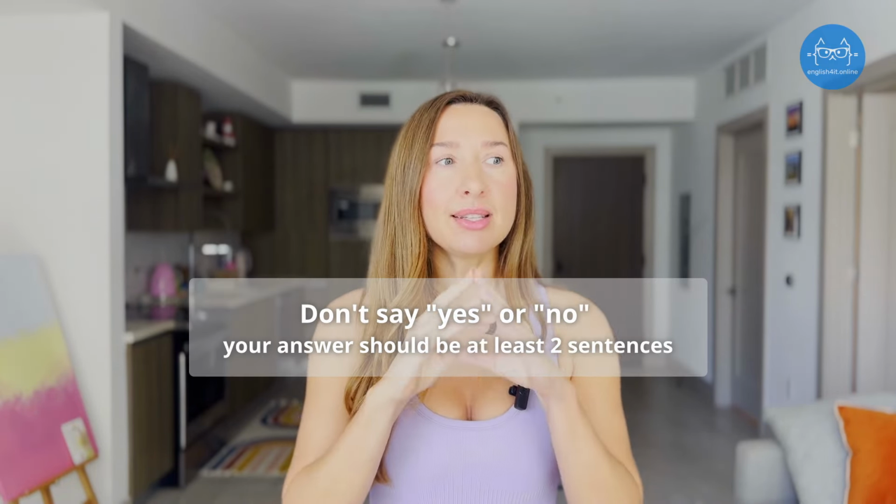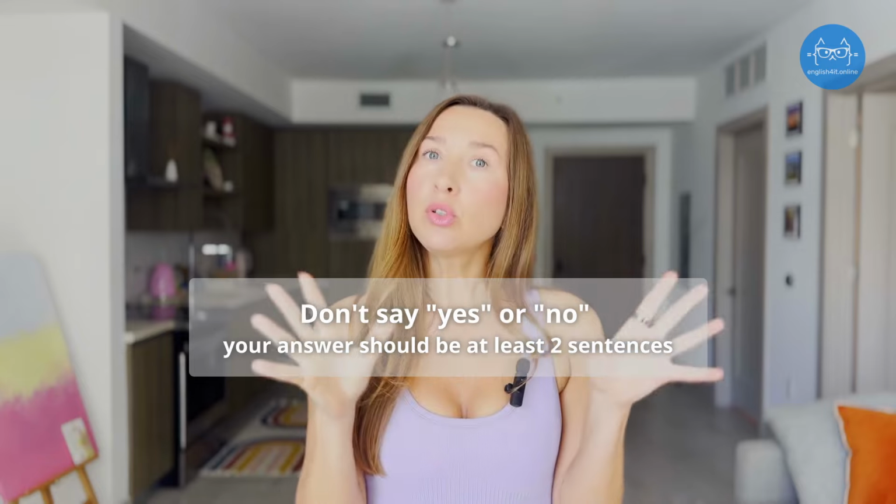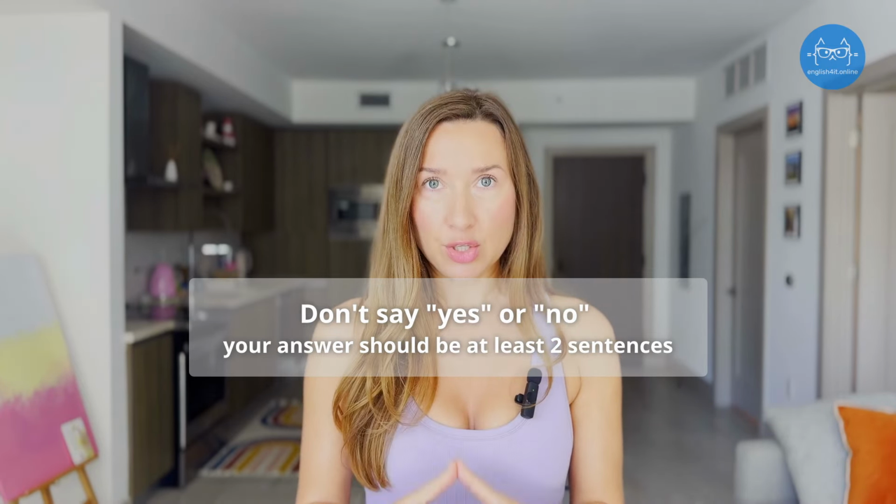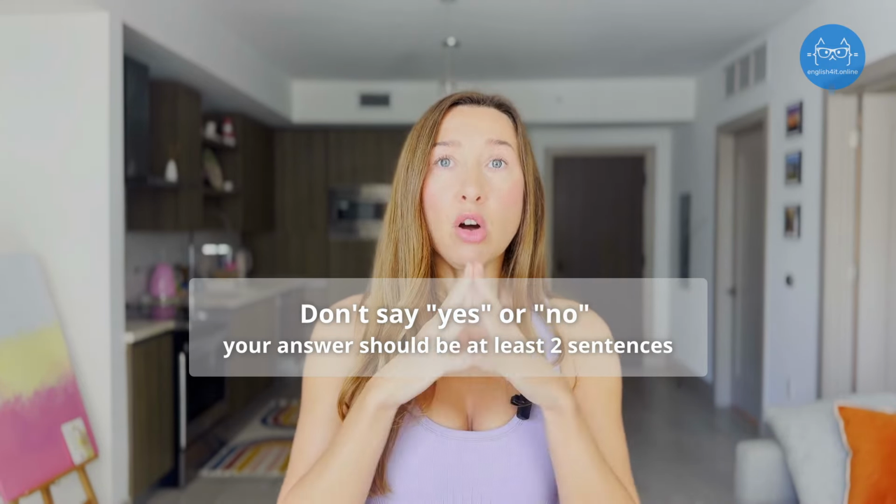Let's move on to tip number 4. Avoid saying just yes or no. Here is a golden rule of small talk. For the first 30 seconds of small talk, you should avoid answering questions with just yes or no. Your answer should be at least 2 sentences. For example, you can say yes or no, and then you can provide more detail.